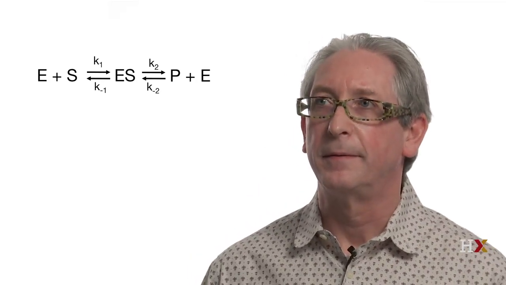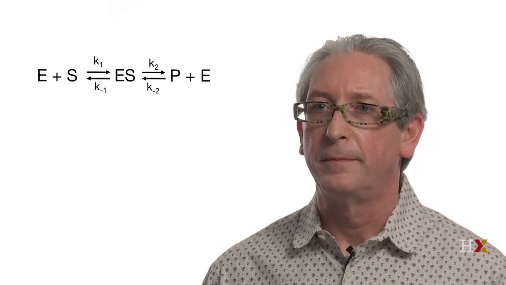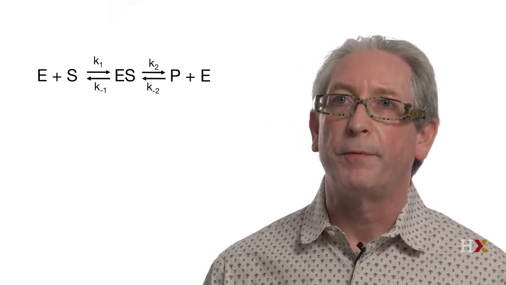What about the last step in the model? Is that reversible as well? Well, yes, this second step of the reaction is reversible.